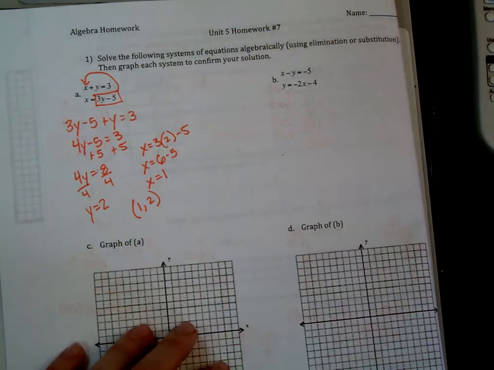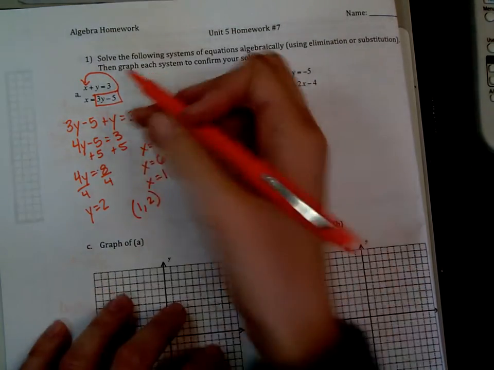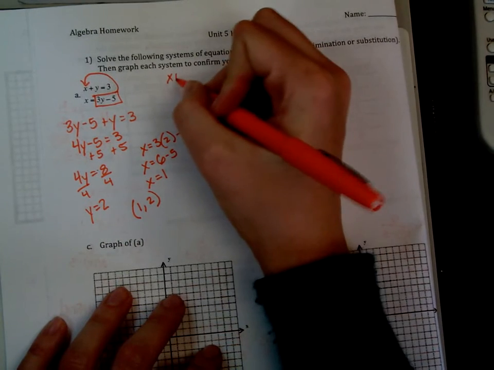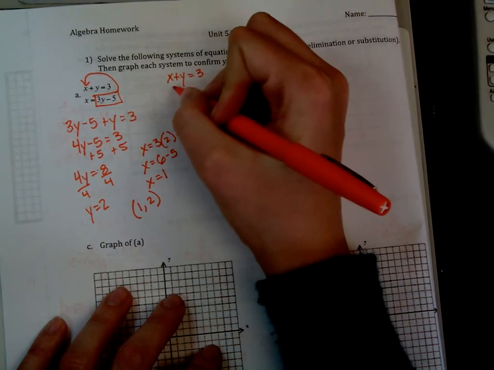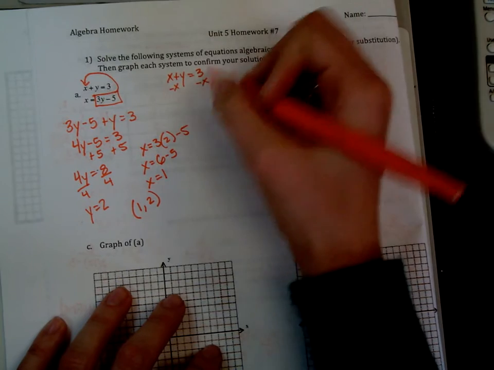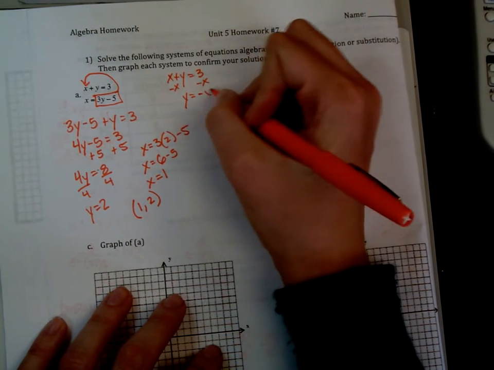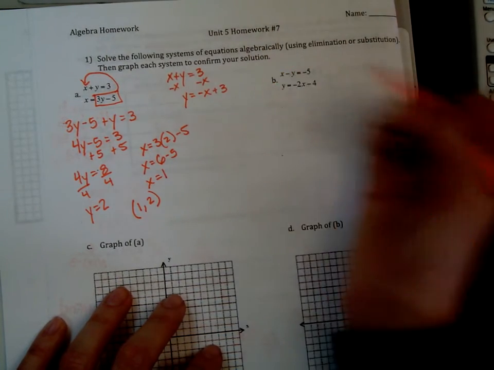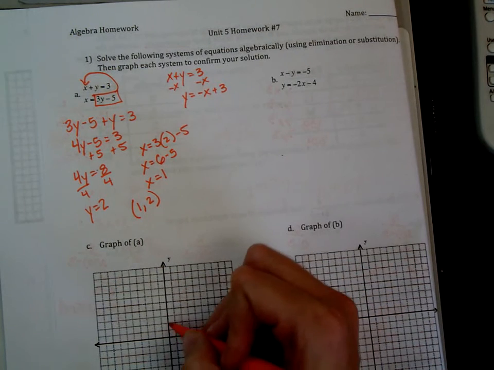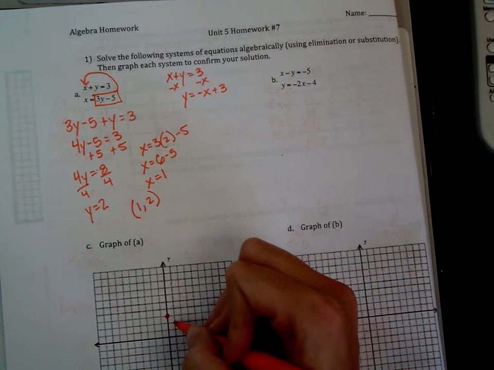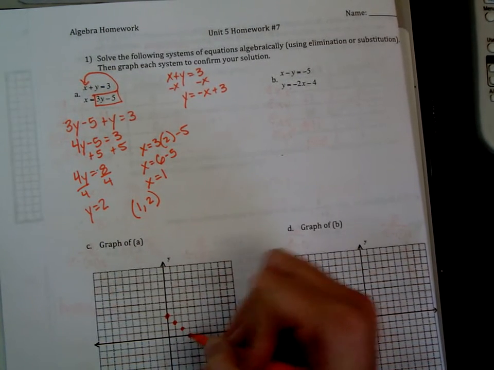So for the first one, I'll put it into y equals mx plus b form by subtracting x from both sides. So I get y equals negative x plus 3. So I can graph that line. I'm going to start at 0, 3 and go down 1 and over 1 each time.